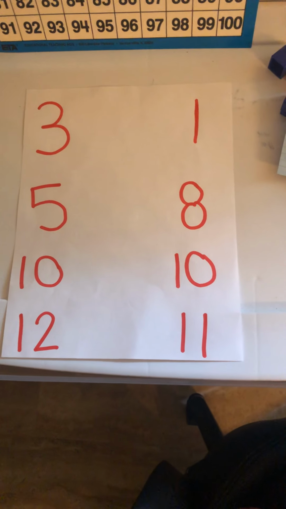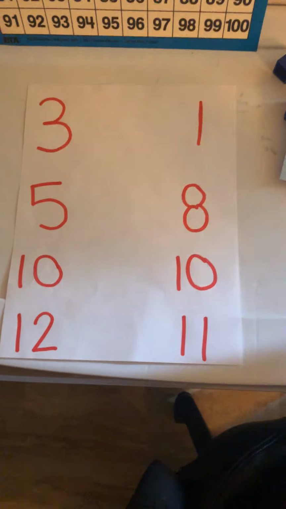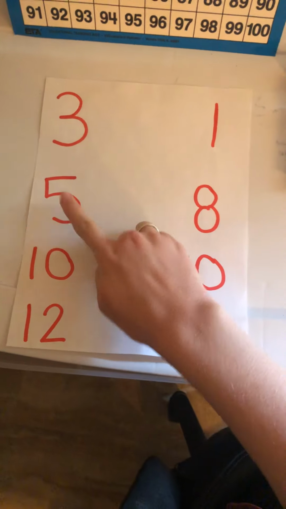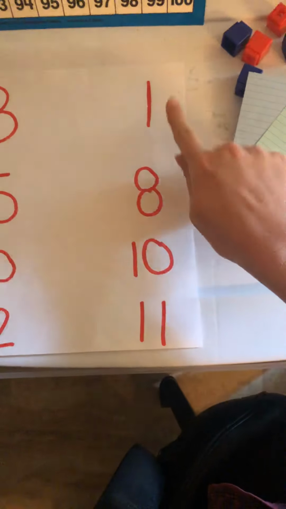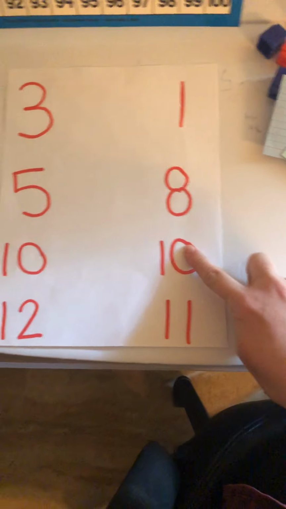All right, so for your paper, it's not due until Friday. I know I'm posting this a little late, and I'm so sorry. I want you to write these numbers just like this on a piece of paper. So 3, 5, 10, 12 on one side, and 1, 8, 10, and 11 on the other side.